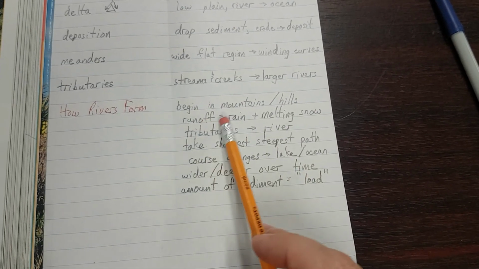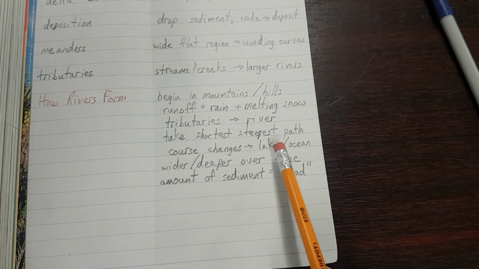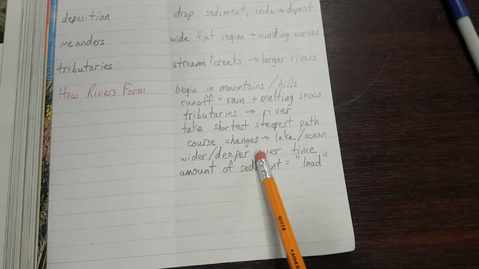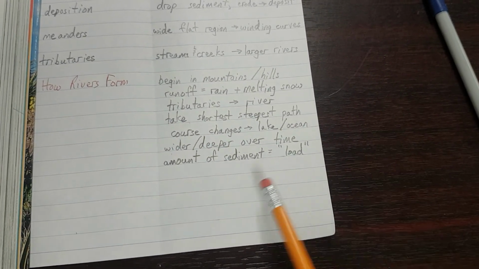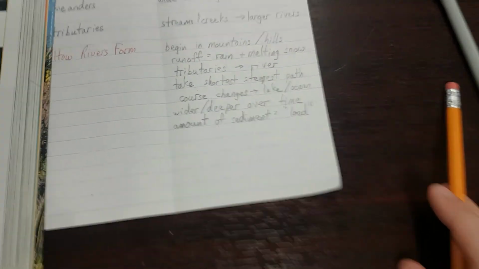And then as the runoff flows downhill, the course of the river can change, but it always ends up in a lake or an ocean. The rivers get wider and deeper over time, and then that's it. That's all about the path. The load doesn't really talk much about the path, so we don't need to talk about that. Okay, we can answer that question with our notes, so that means we're done.